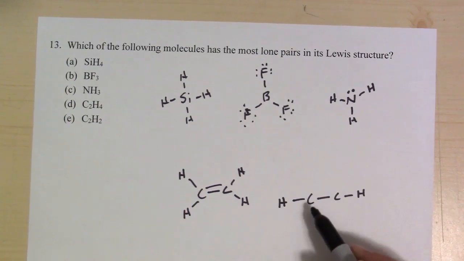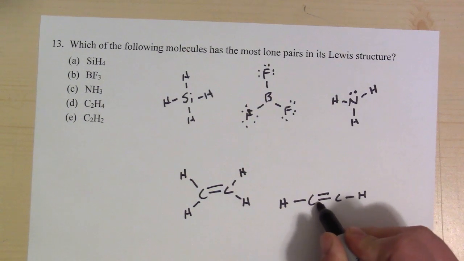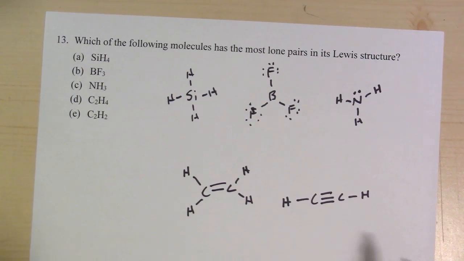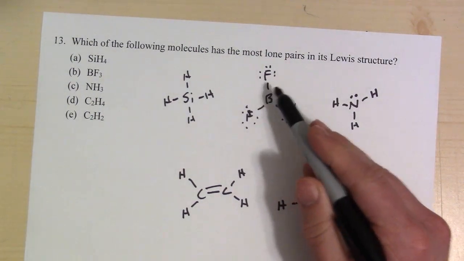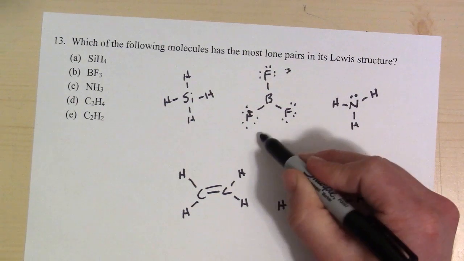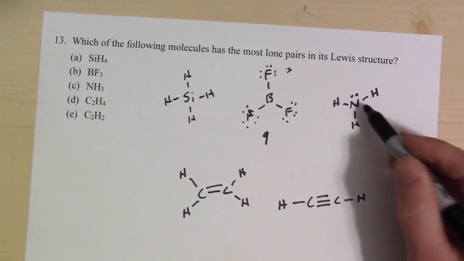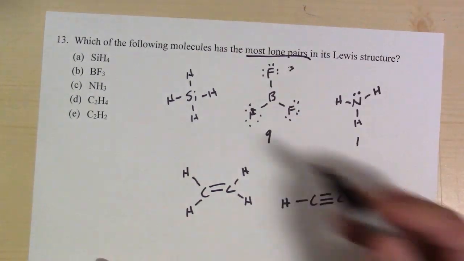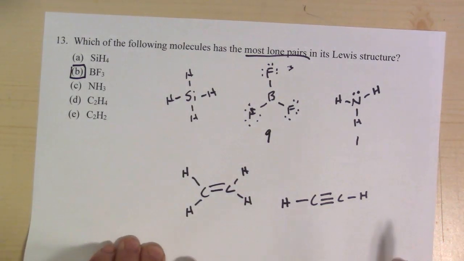The two carbons will be central with one hydrogen on each, and then we'll make that middle bond a triple bond so that each carbon has 4 bonds there as well. Again, no lone pairs. So in the BF3, each fluorine has 3 lone pairs, so 3 times 3 is 9 lone pairs. Here, nitrogen has a single lone pair, so most lone pairs is going to be B, that is BF3.